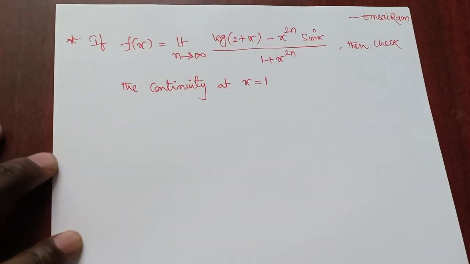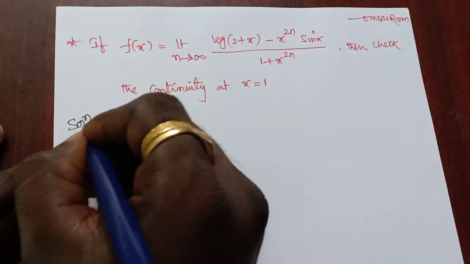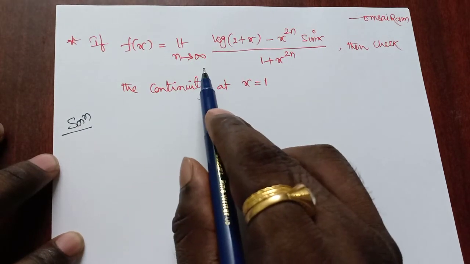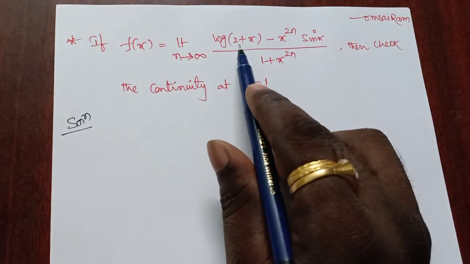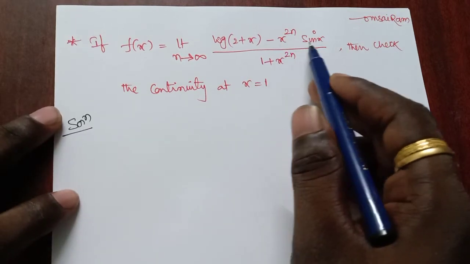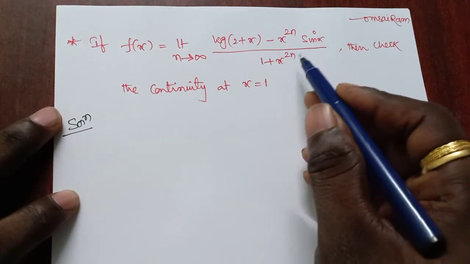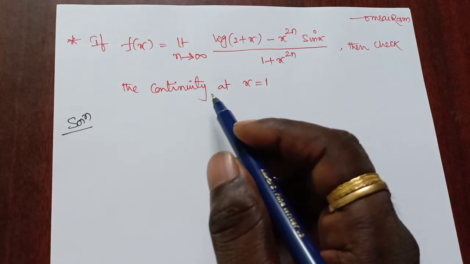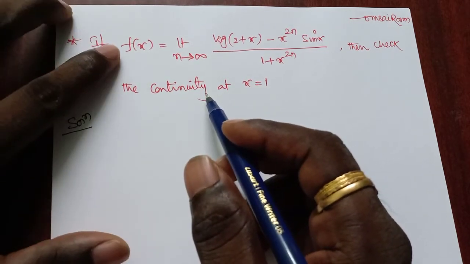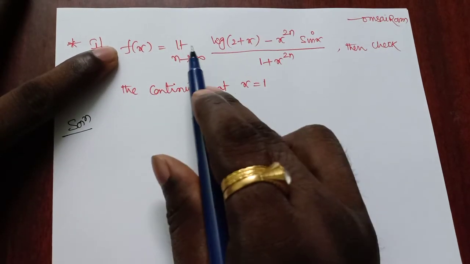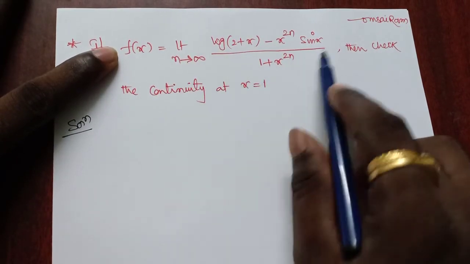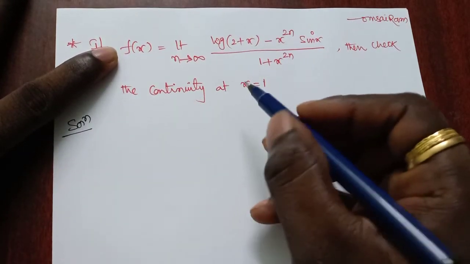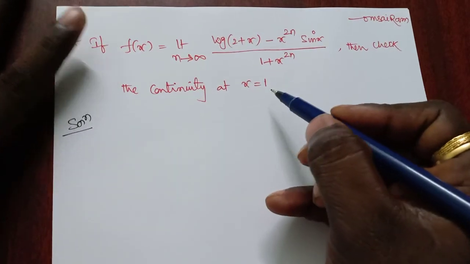Now coming to the last question, a very important model. If f of x equals limit n tends to infinity of log of 2 plus x minus x power 2n times sin x, divided by 1 plus x power 2n, check the continuity at x equal to 1. So see here, f of x has been given as a limit as n tends to infinity of this. Now what we need to check? The continuity at x equal to 1.